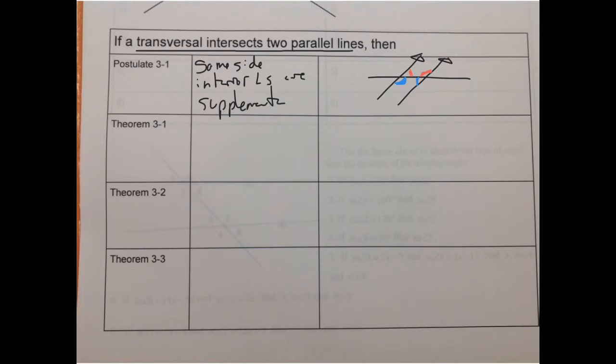All right, Theorem 3.1. Alternate interior angles are congruent. So alternate interior angles are congruent. Let's get our new drawing set up.